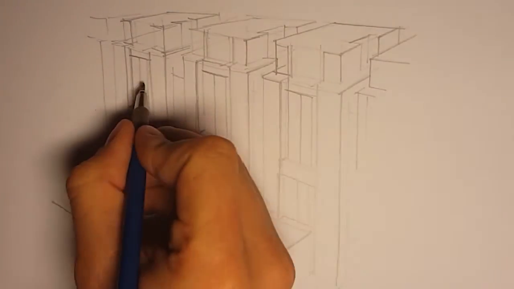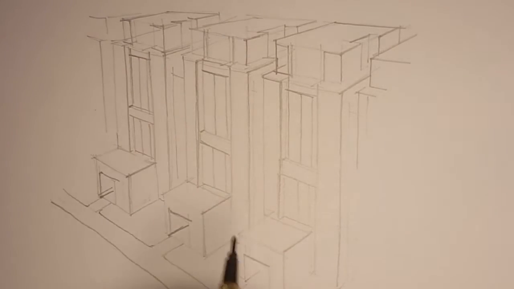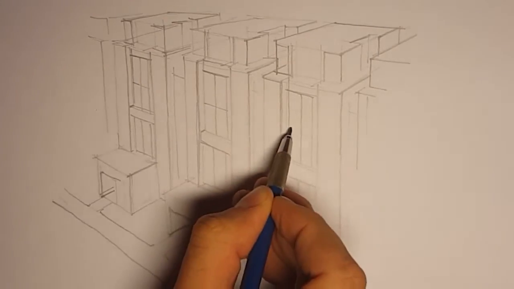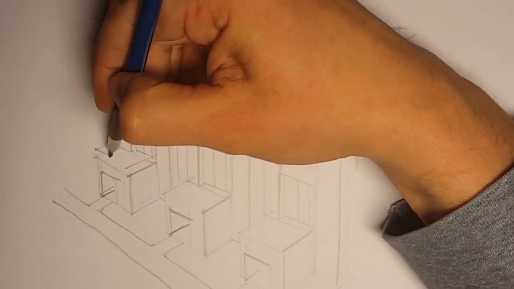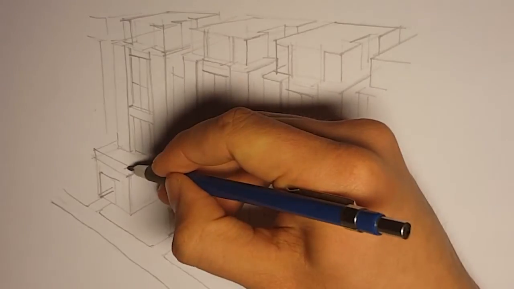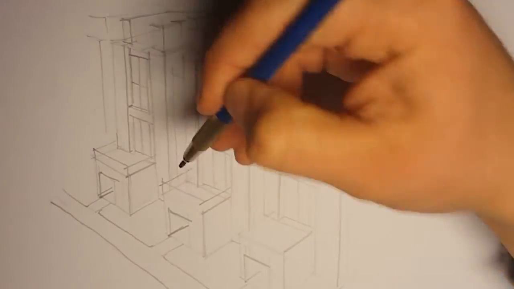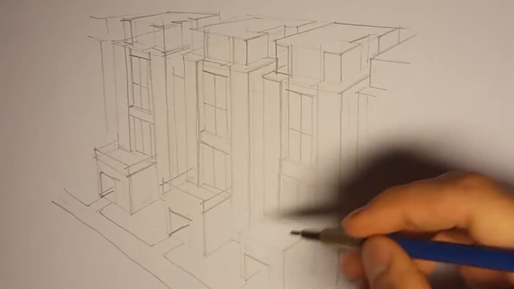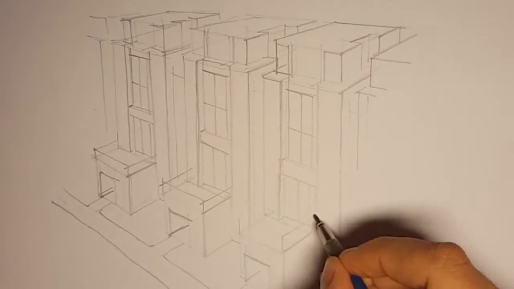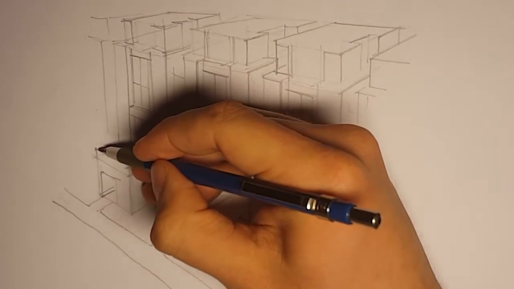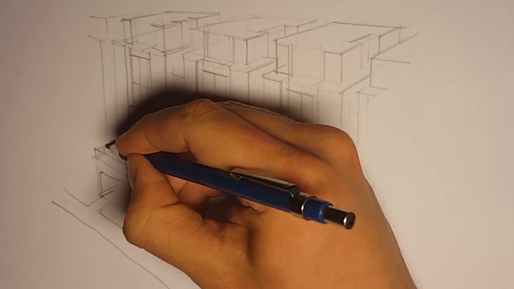Maybe add one horizontal. Again, not forgetting about railing on these ones, because otherwise people might fall off. And then just adding those lines, putting them in.